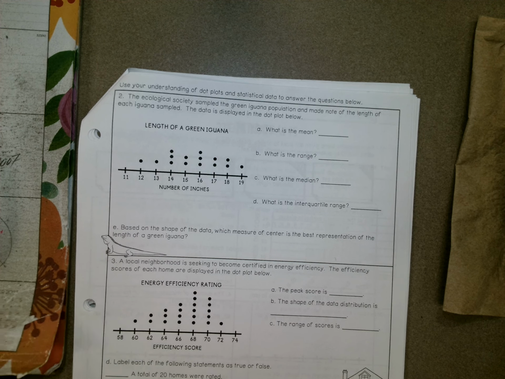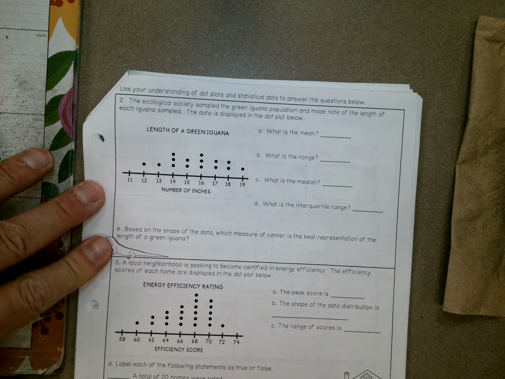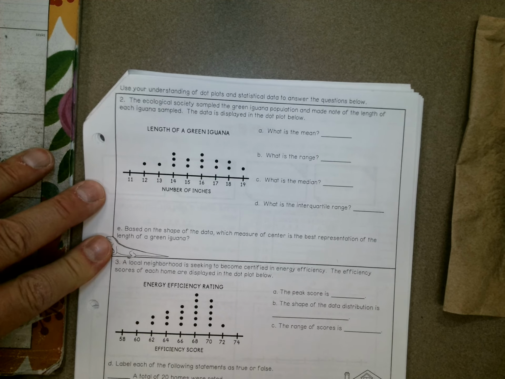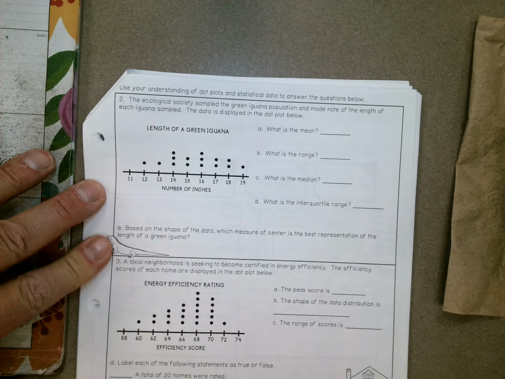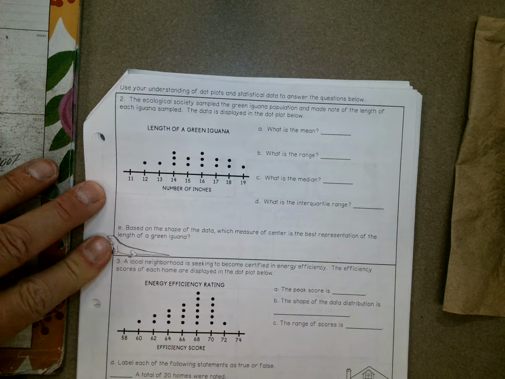Okay, so I have 12, 13. I have 3 14s. So I'm going to add 3 14s, and I hope you're doing this with me. And I have 2 15s.